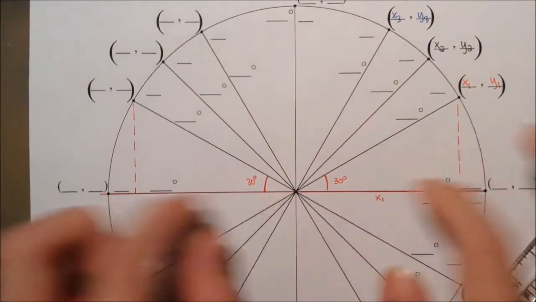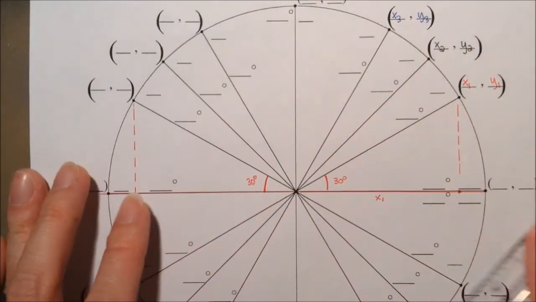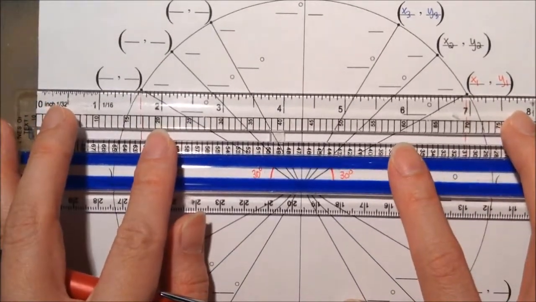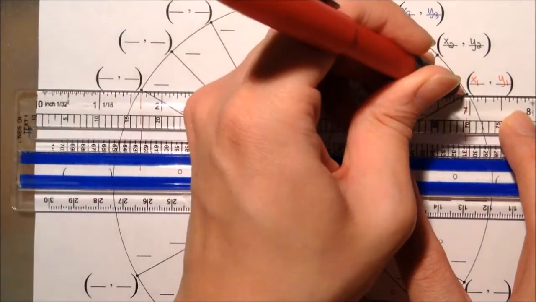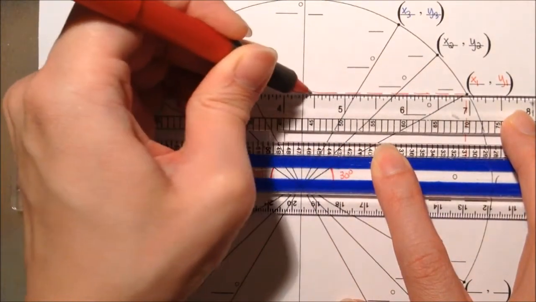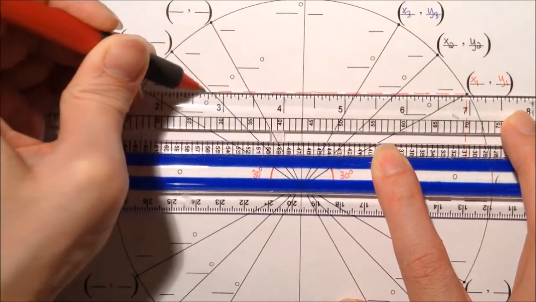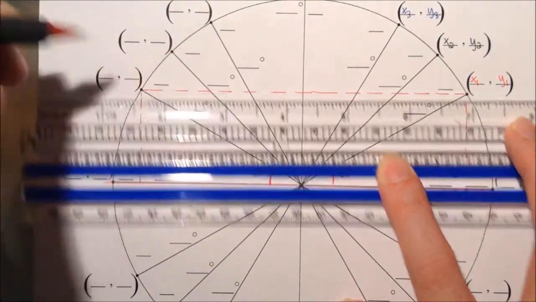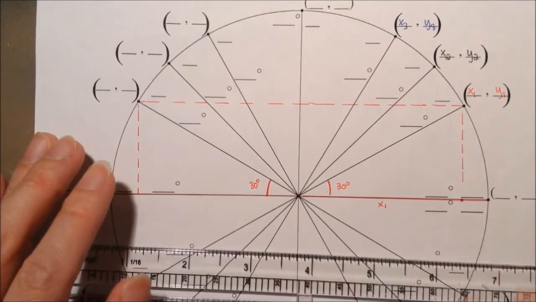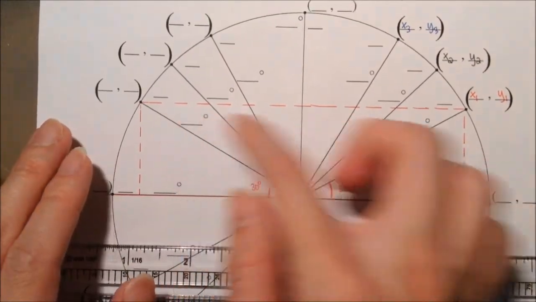So again, here's a straight line, both 30 degrees. If I were to connect them, now if you look closely, what I typically do is see if they're parallel.